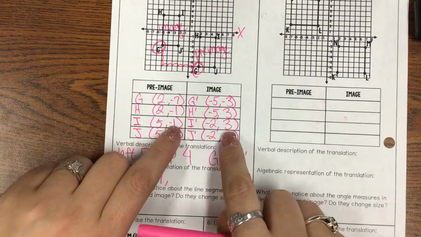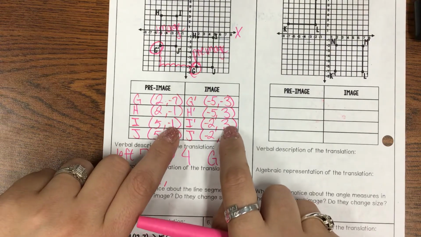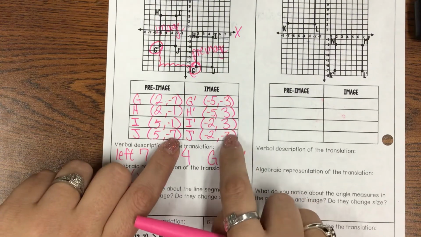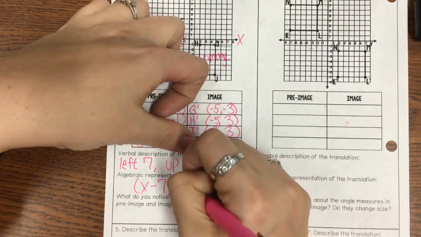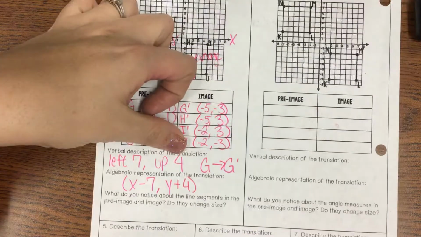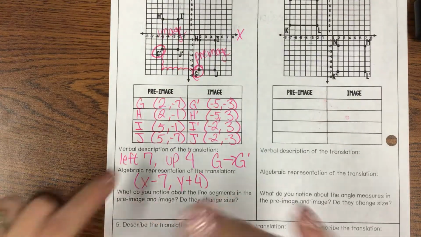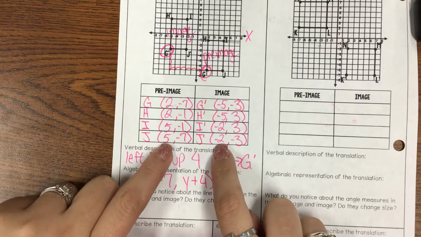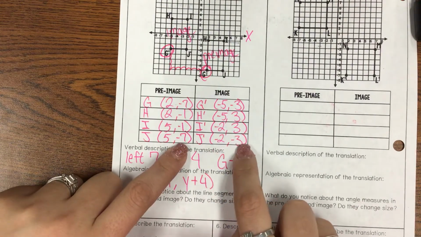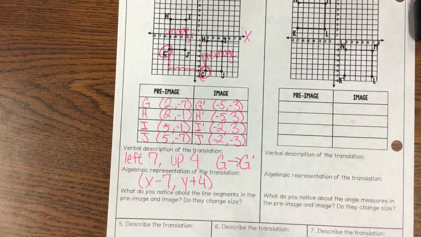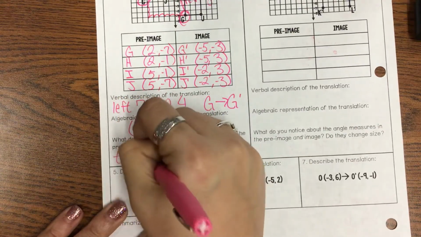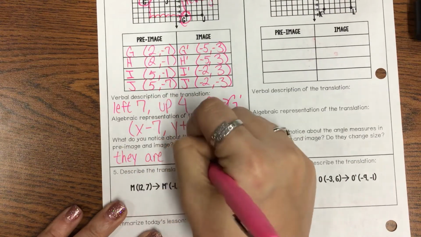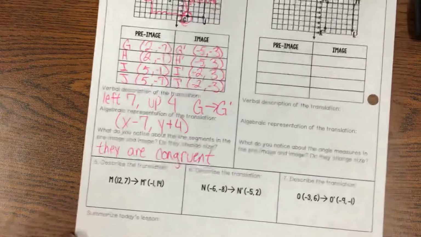If I look at my Y numbers, I'm going from -1 to +3, from -7 to -3. My Y numbers are adding 4 to them. My X numbers are going down by 7, decreasing by 7. My Y numbers are increasing by 4. It's super, super important that we know that they're congruent.